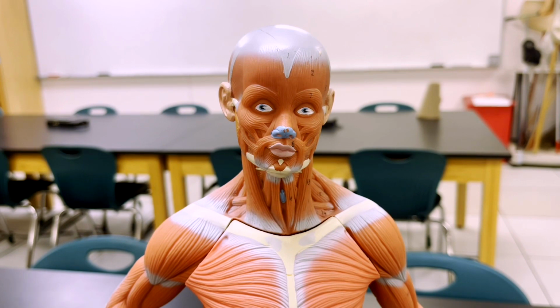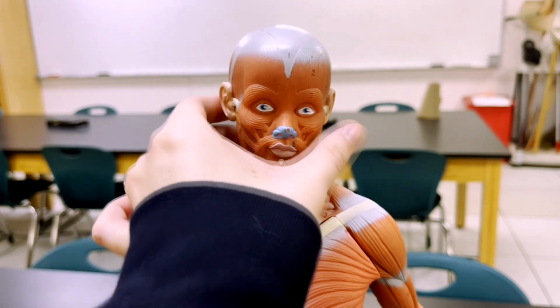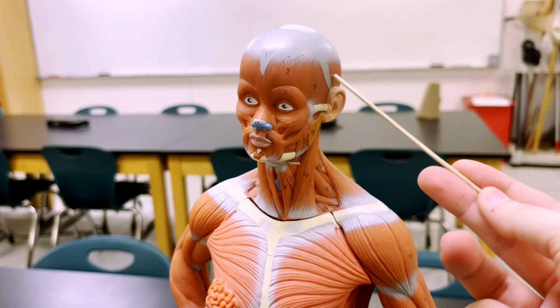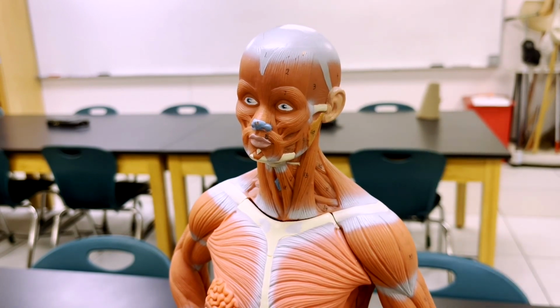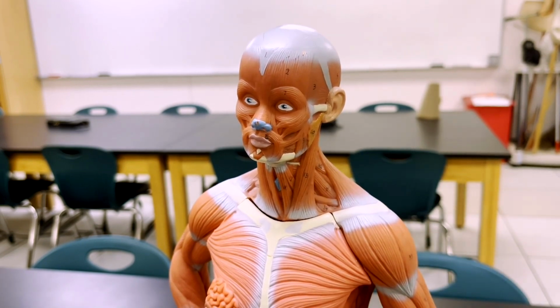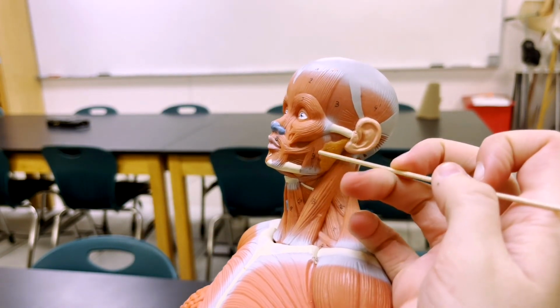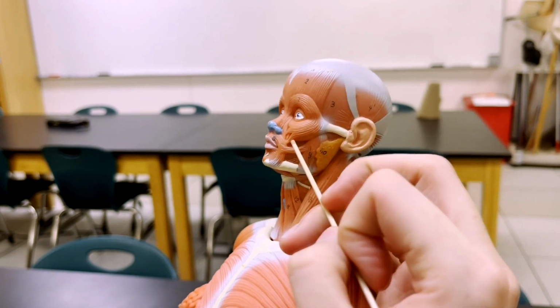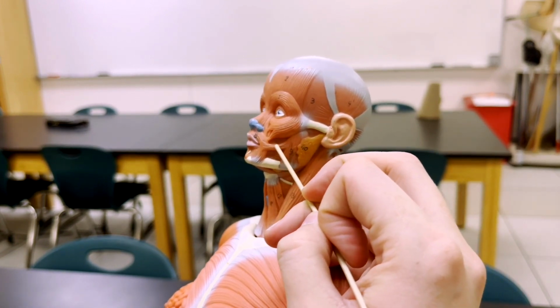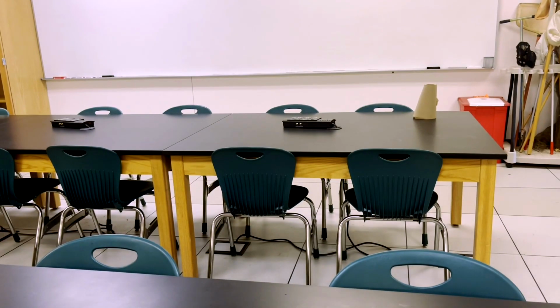let's go ahead and try and put it all together on one of these full body models. So to start us off, we're going to have our frontalis. We're also going to have our temporalis. We're going to have our orbicularis oculi, our orbicularis oris. We're also going to have our masseter, which is going to be this muscle right here. We're going to have our risorius. We're going to have our buccinator. And we're going to have our digastric.